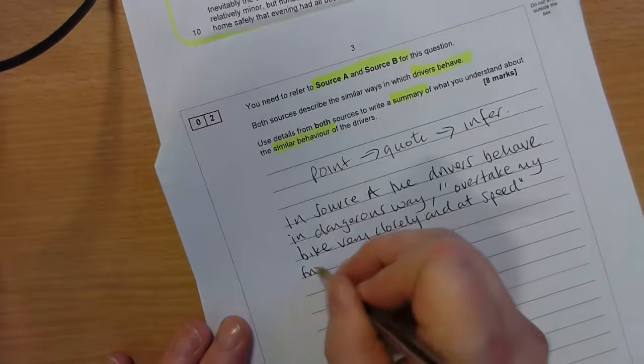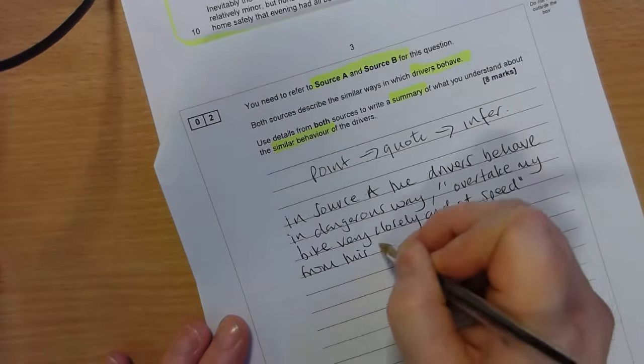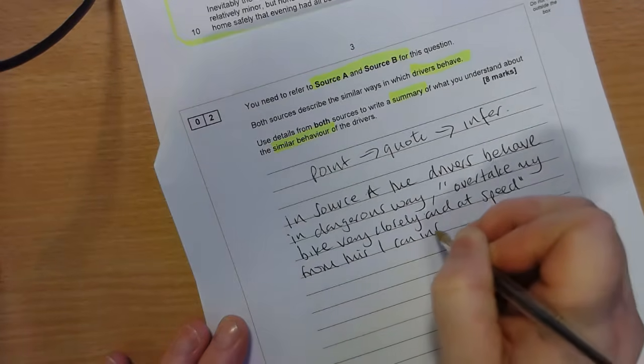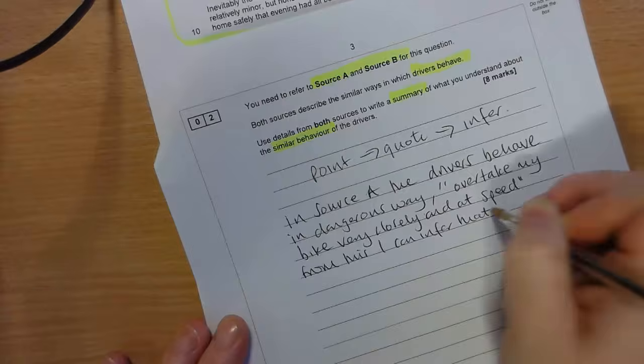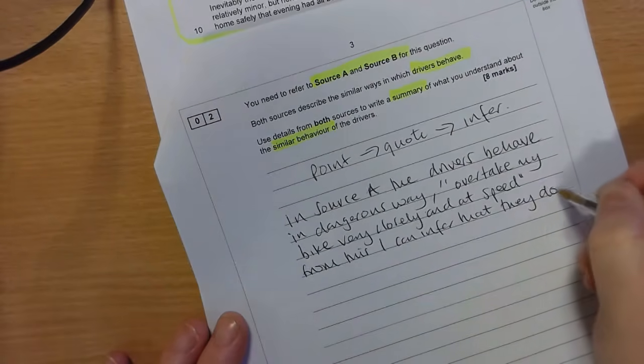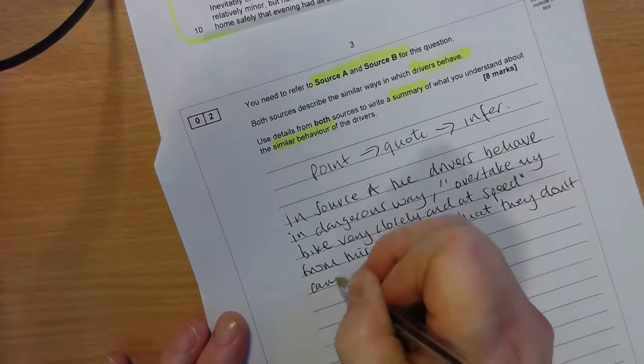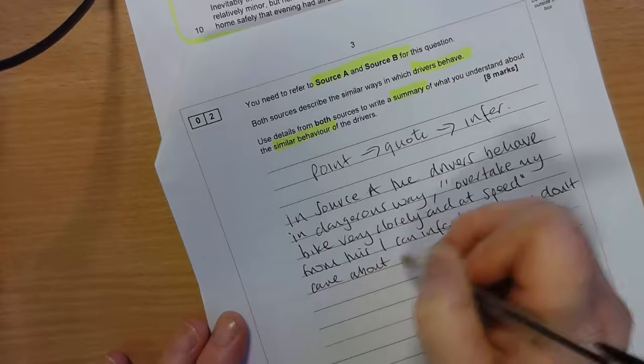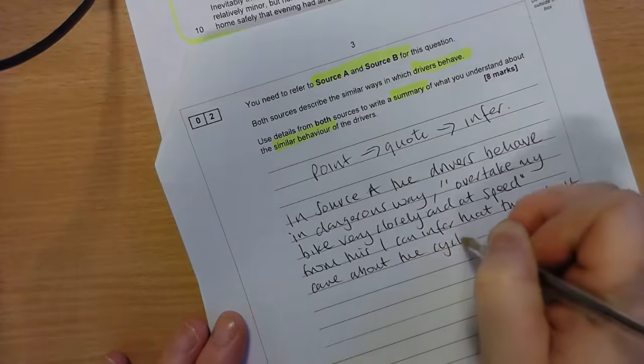From this, I can infer that they don't care about the cyclist's safety.